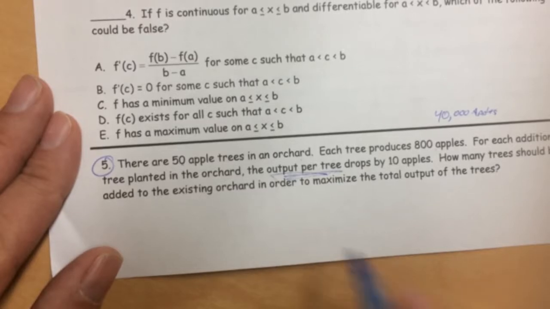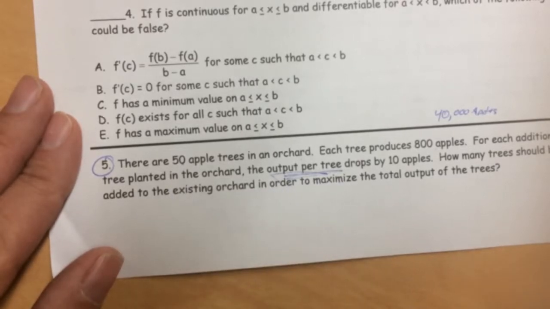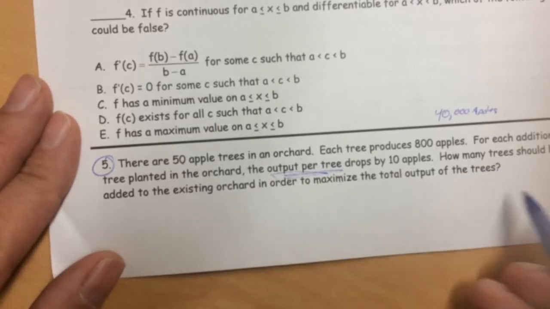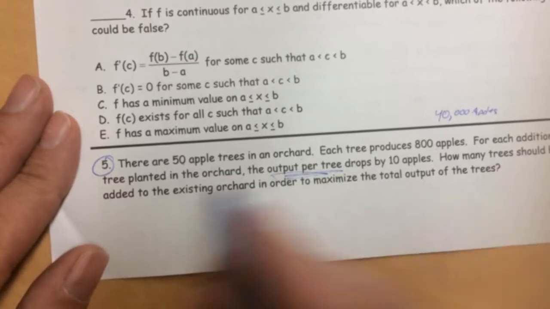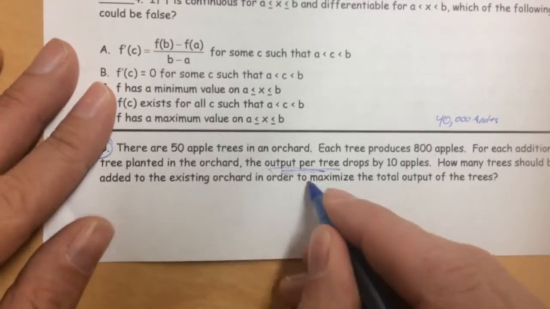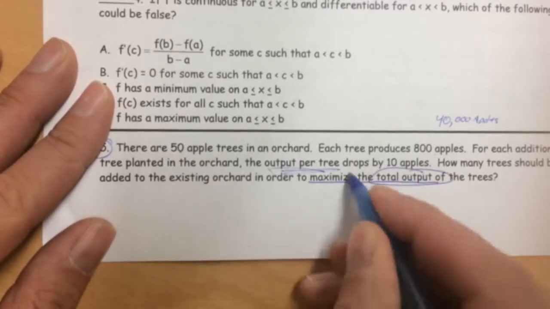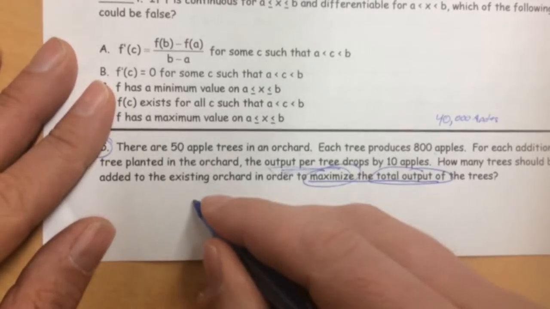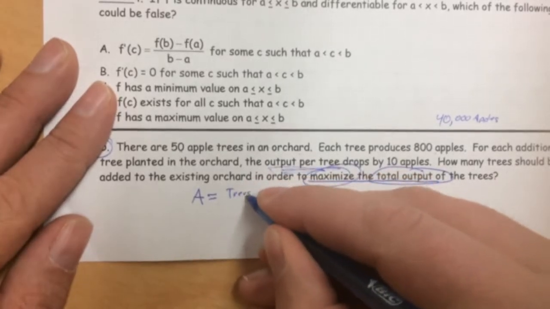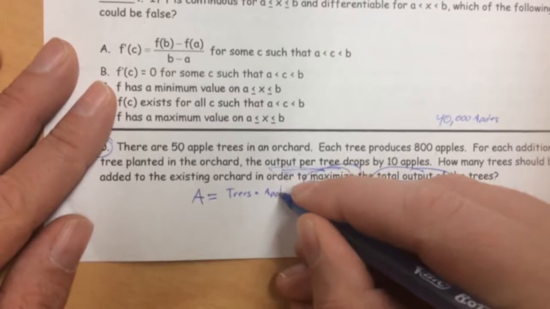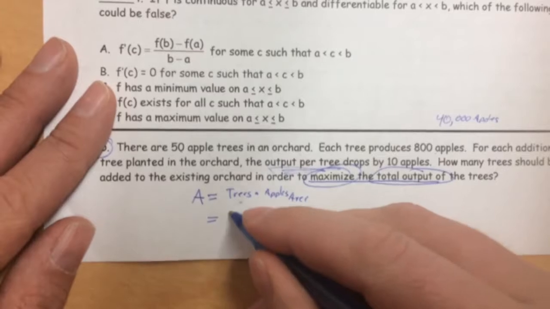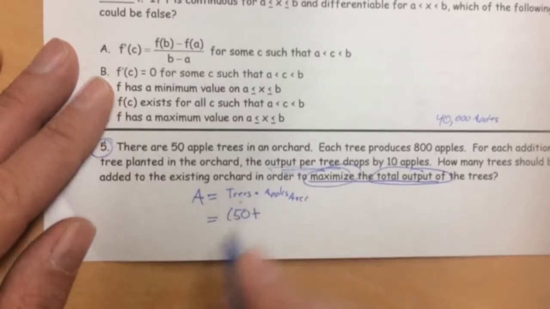Okay, so if I make like 800 more trees, they'll all be producing 0 apples, maybe because they're too crowded together. I don't know. How many trees should be added to maximize the total output of trees? This is a pretty classic economics problem, this type of thing. So what we need is an equation for the total output, and then we're going to maximize it. So the total output, or the number of apples, will be equal to the number of trees times the number of apples per tree.